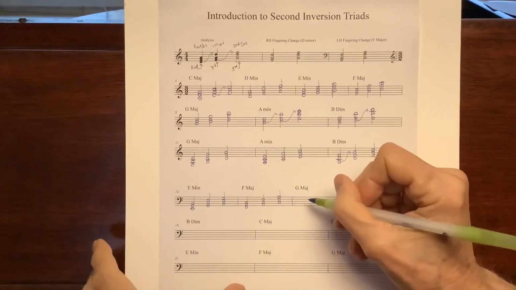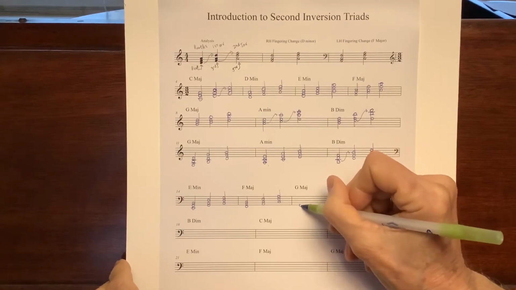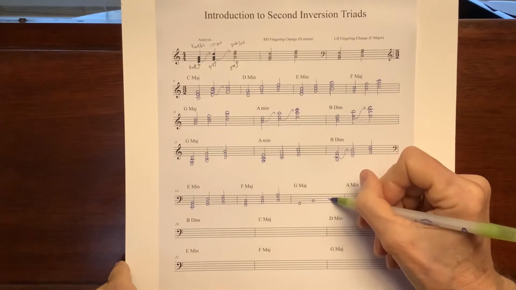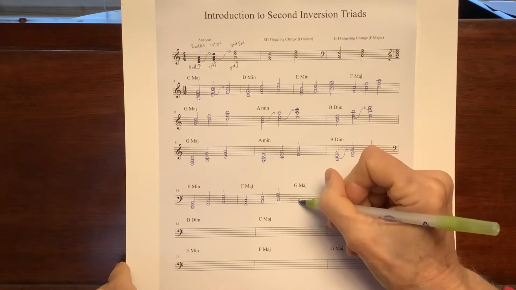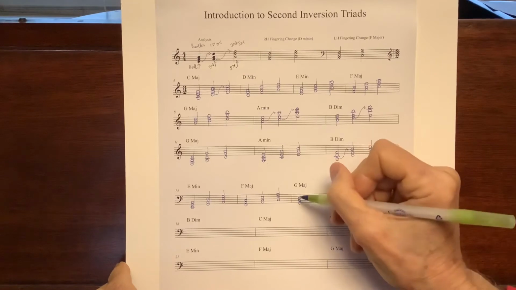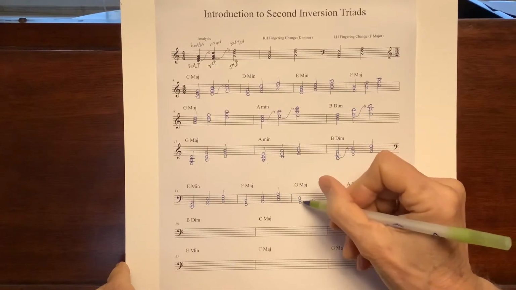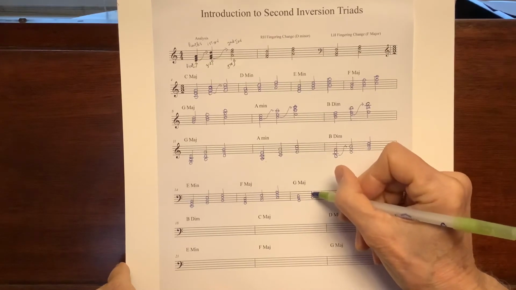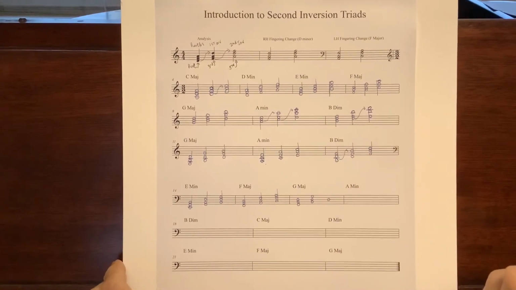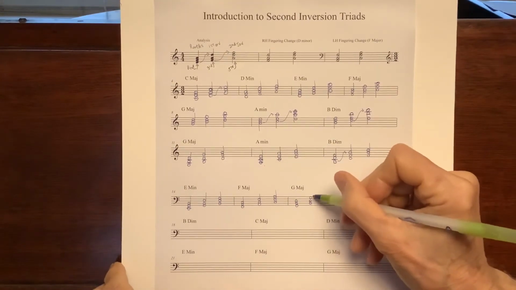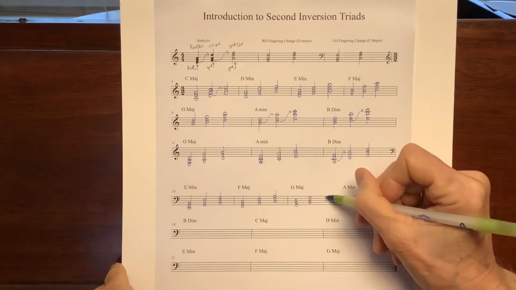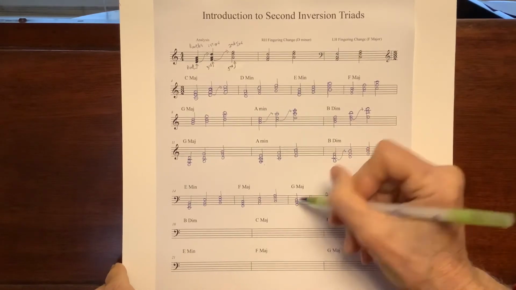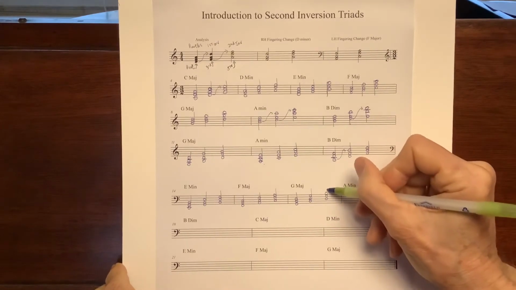All right, G major, we're on the bottom line now. G, third is B, the fifth is D. So we have G, B, D, and the G comes up an octave, so we have B, D, and G is up here now. Thirds on the bottom, B. All right, we're going to keep the D and the G and move the B up an octave. All right, put our stems in. There you go.